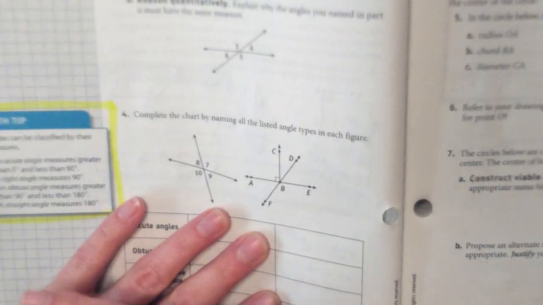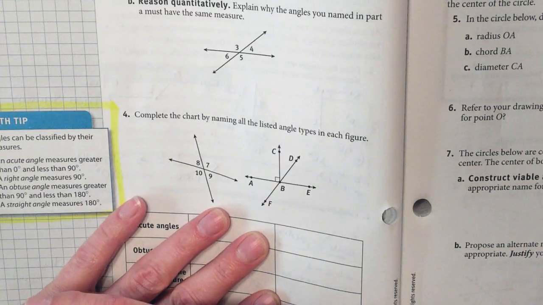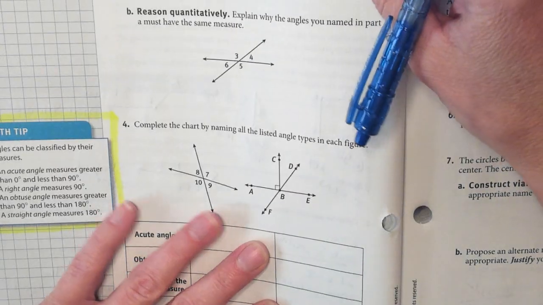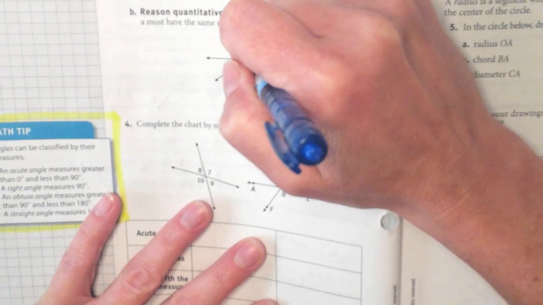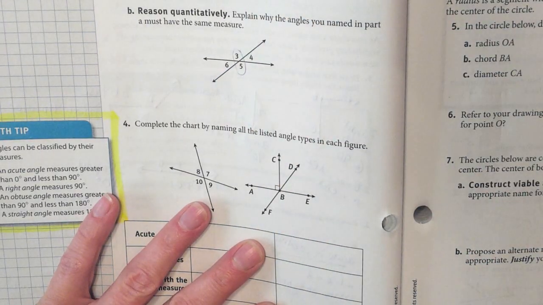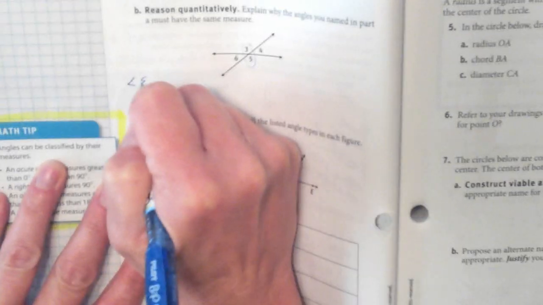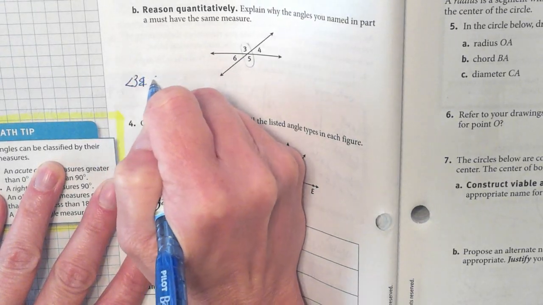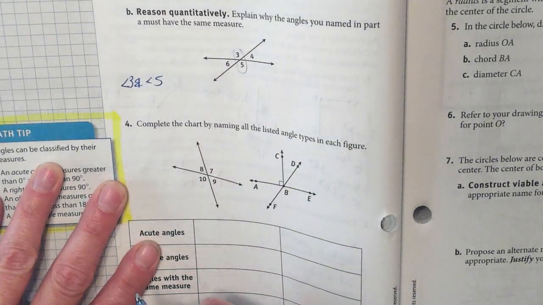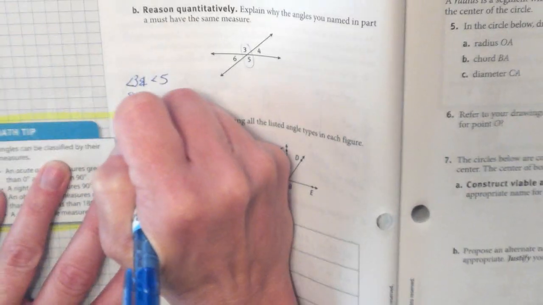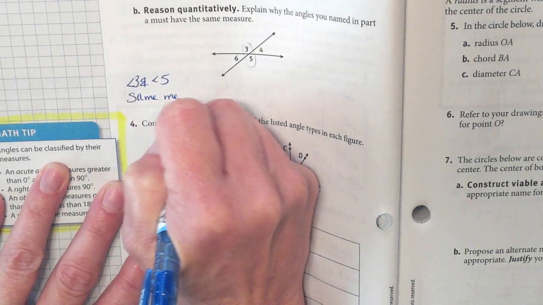There are some interesting things in this picture. Notice angle 3 and angle 5. If I write down the 3, that would help. Angle 5, they have the same measure.